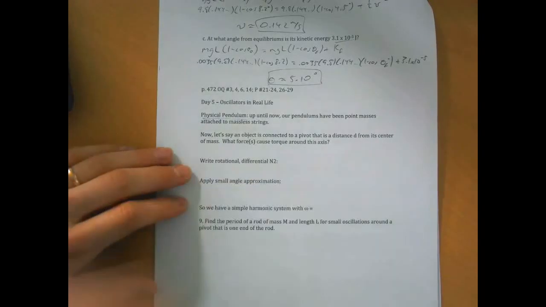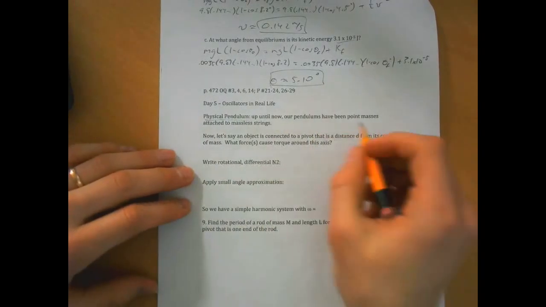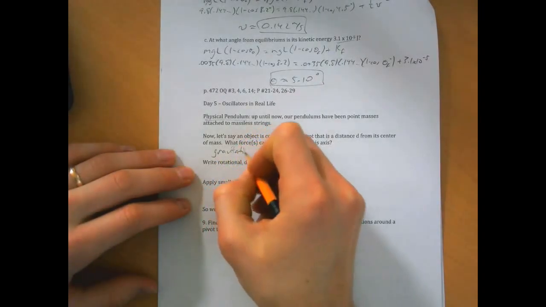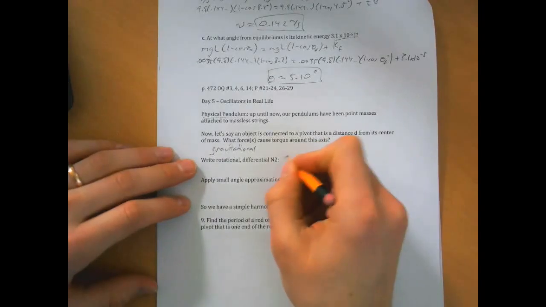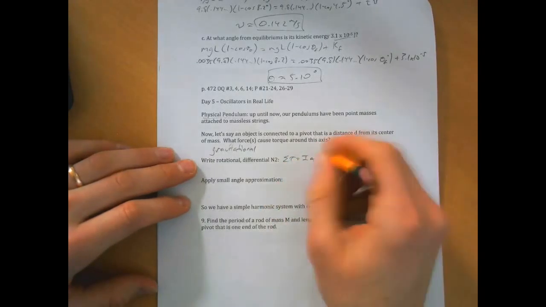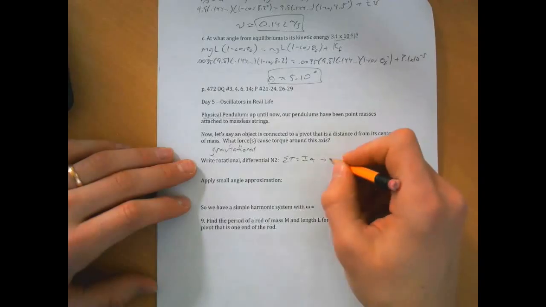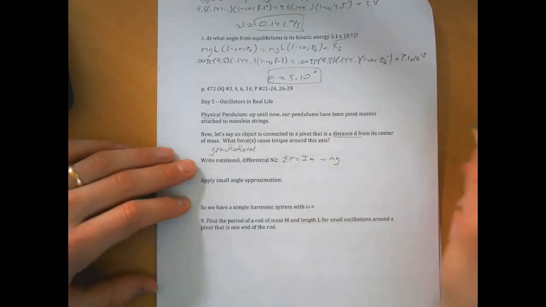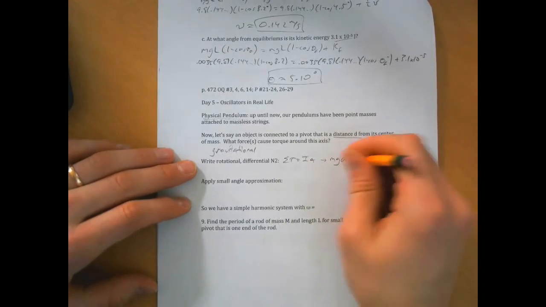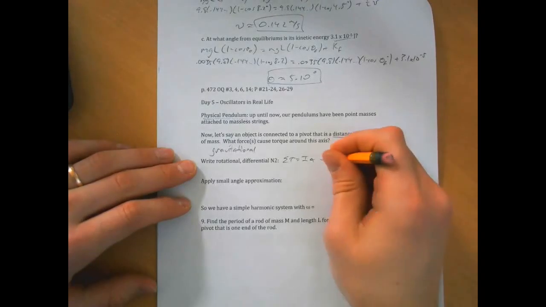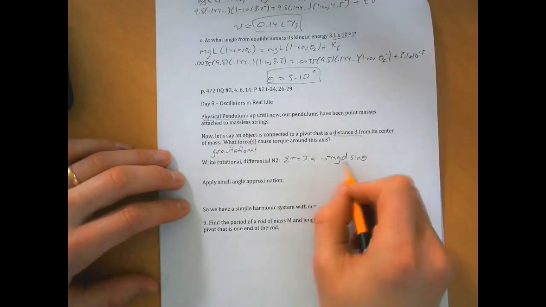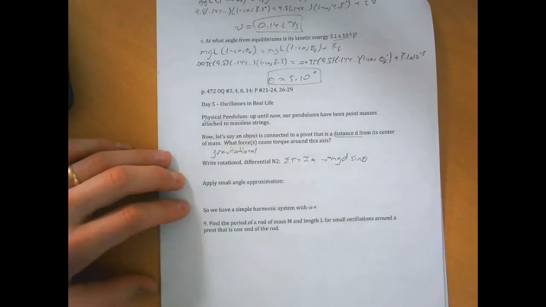The only force that causes torque in this situation, just like the simple pendulum, is gravitational force. So Newton's second law says net torque equals I alpha. Our net torque is mg, and we said that the pivot is the distance d from the center of mass. So the net torque is mgd sine theta, and it's going to point back toward equilibrium, so it's negative. This looks a lot like our simple pendulum, only now the distance is d instead of L.